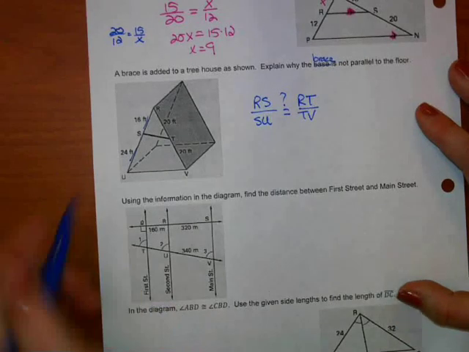All right. And find the street and Main Street. I got to find the distance there. There is too much talking.